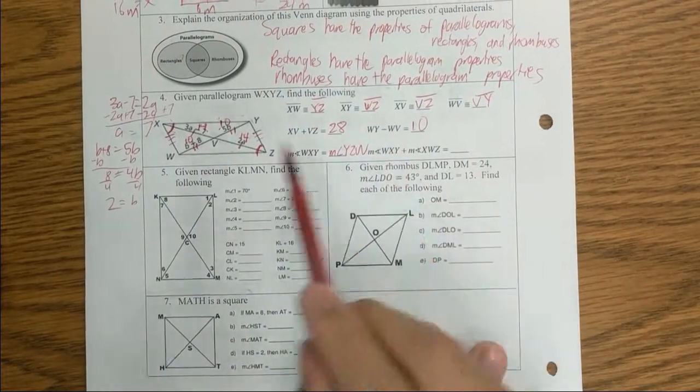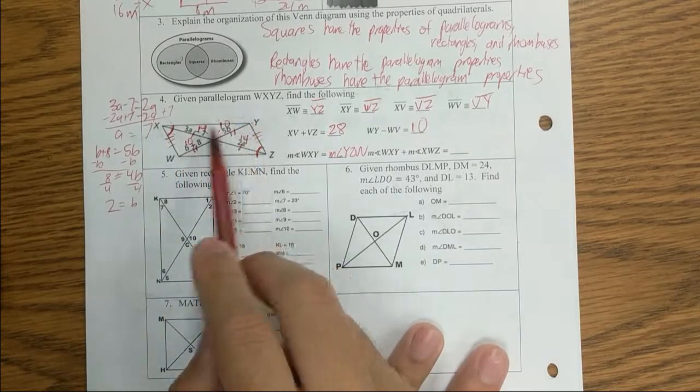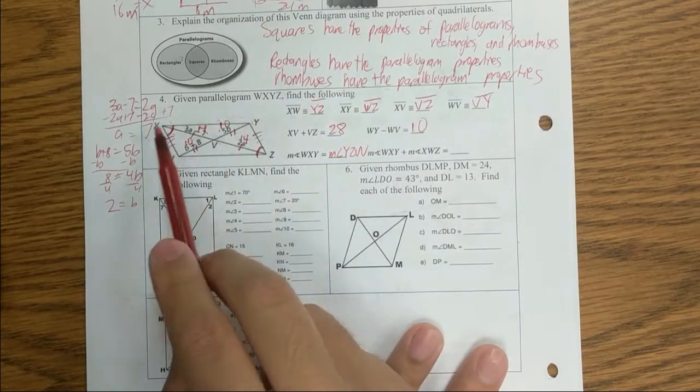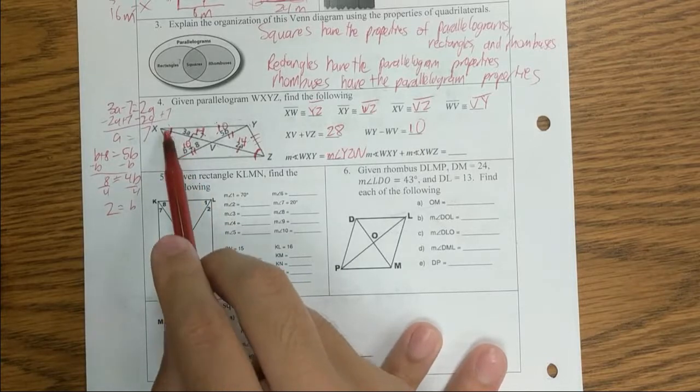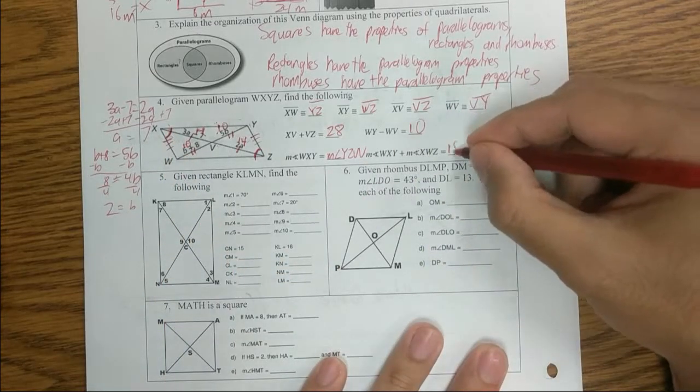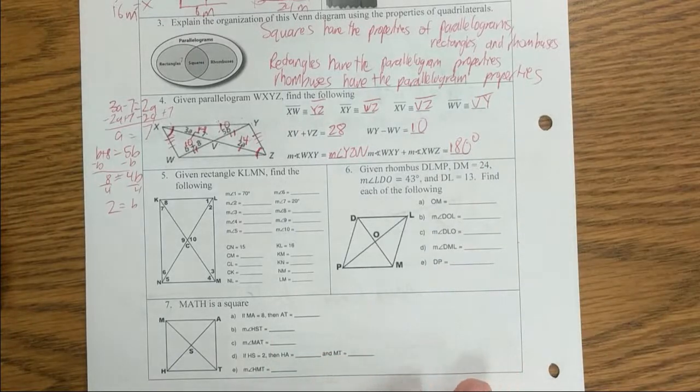Okay, and then what is the measure of WXY plus XWZ? So this angle plus this angle. So these are consecutive angles, which means that they are supplementary and add to 180 degrees.